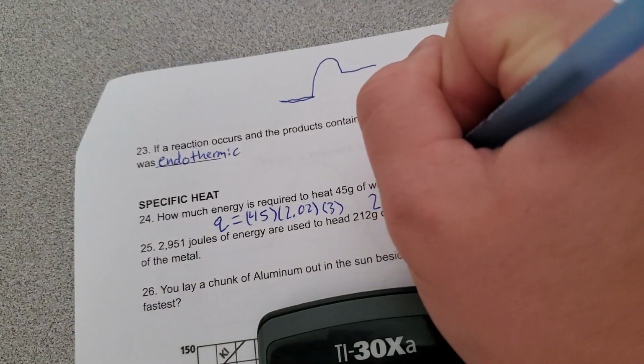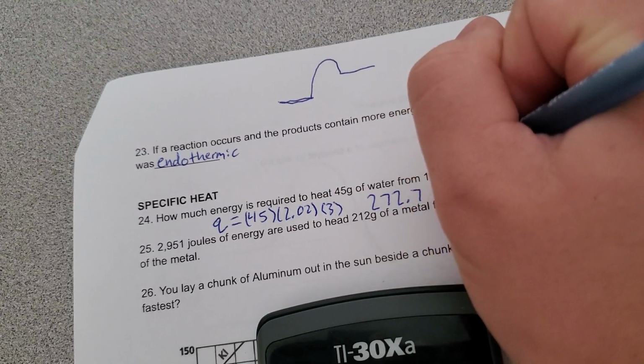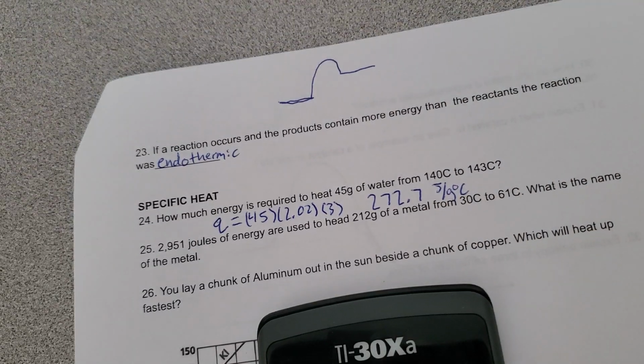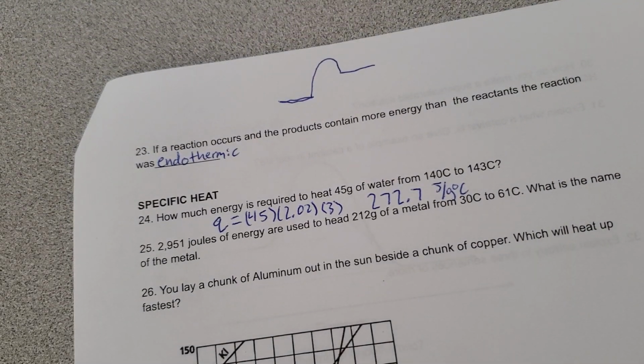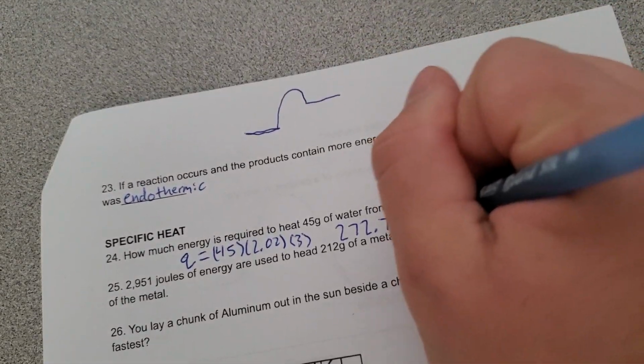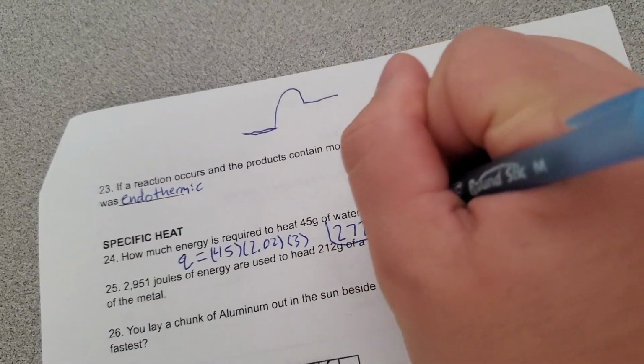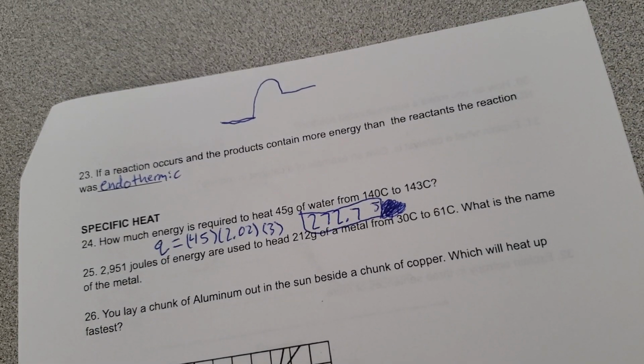It takes 272.7 joules per gram degree Celsius. Remember, that's our units. Or no, that's just joules. Excuse me. I was wrong, but this is right.